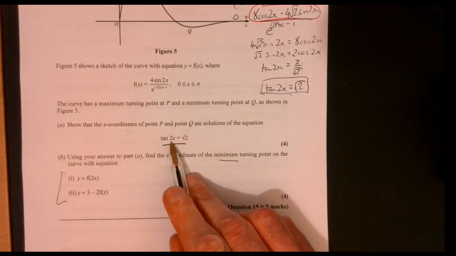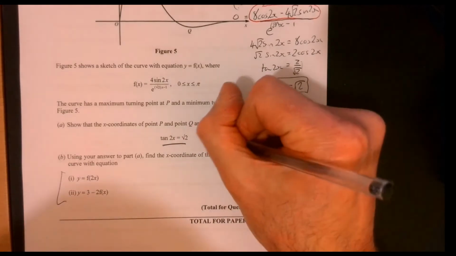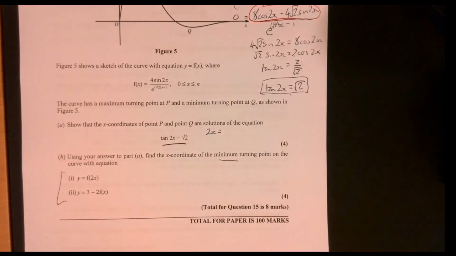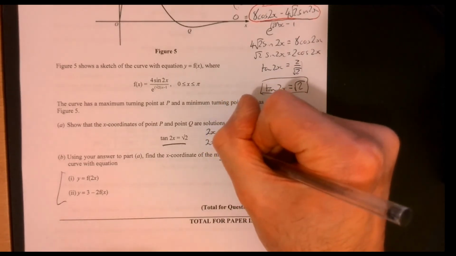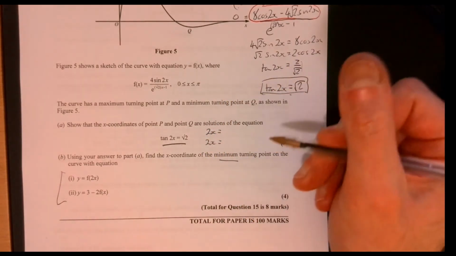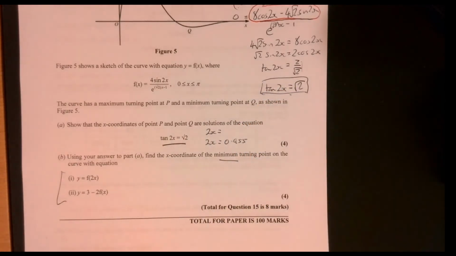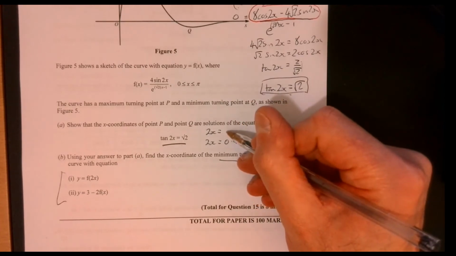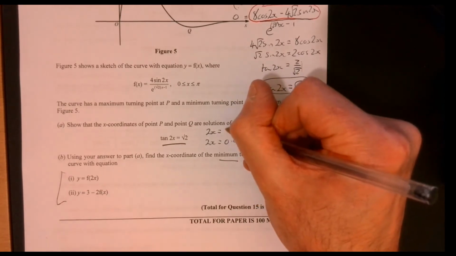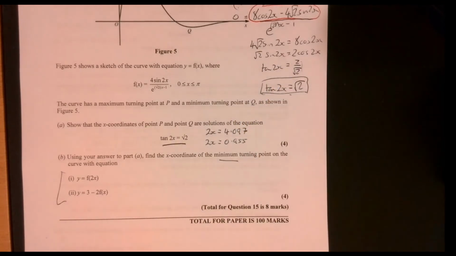So if we look at this value just here, if we inverse tan, we should get that 2x is equal to, well, it's going to take two values, isn't it? The first value that you get on your calculator should be 0.955. Remember, it's got a secondary value, which should be 4.097.